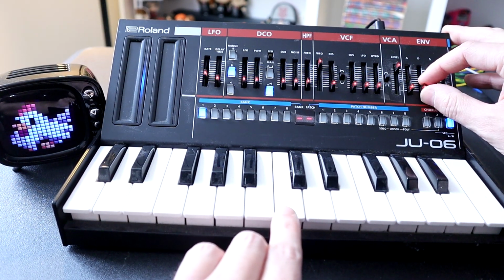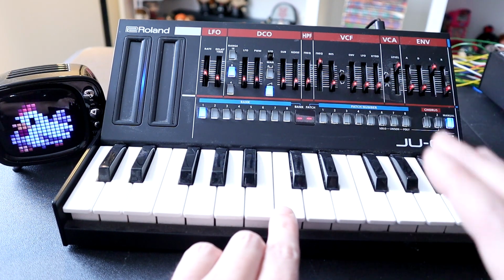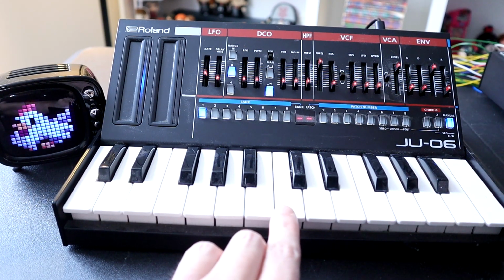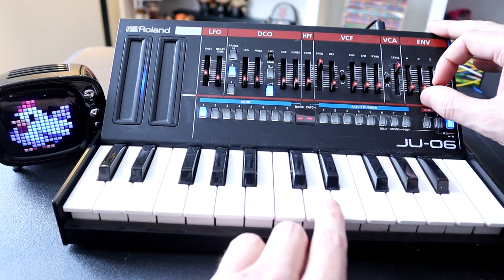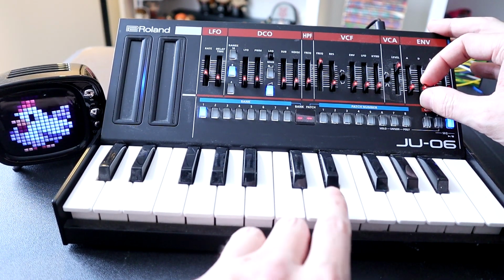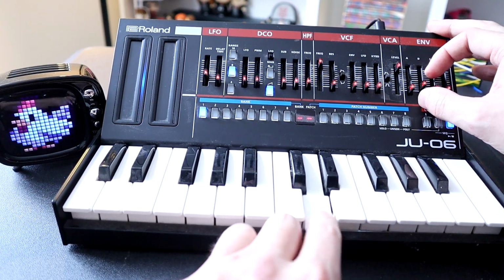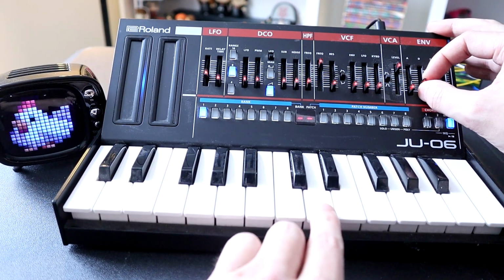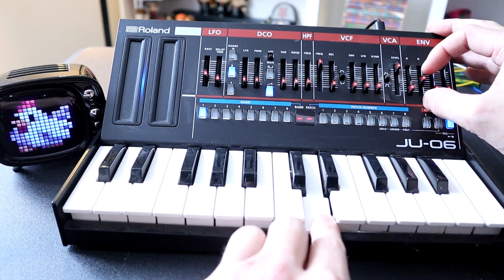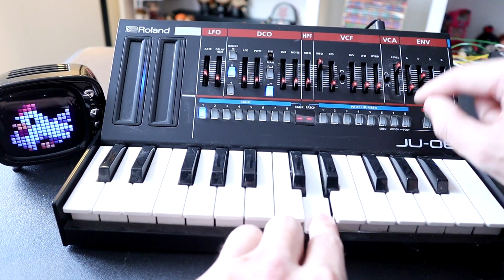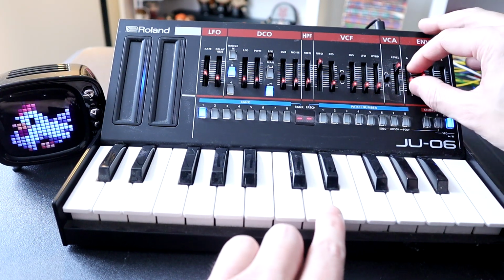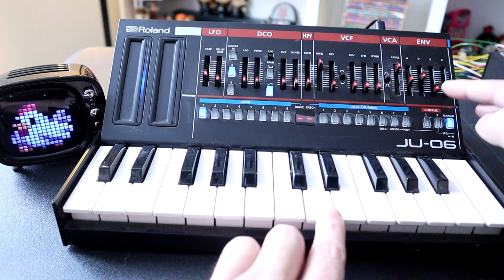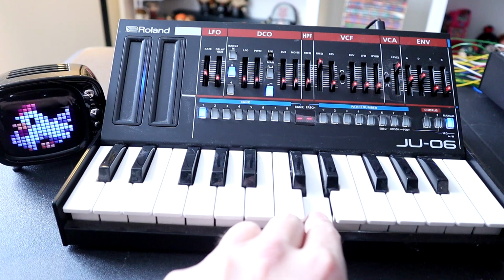Decay takes place after the attack ramp. So after we go past the attack ramp, decay is the ramp that will lead to the sustain. So let's illustrate. We're going to bring sustain all the way down. It works the same way as attack. If decay is all the way down, it's like an instant tone. If I bring it up, it's going to fade out. So the ramp, let's turn up attack just so we can hear. It's going to attack, and then it's going to decay to where the sustain is.